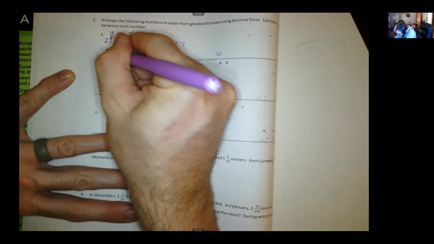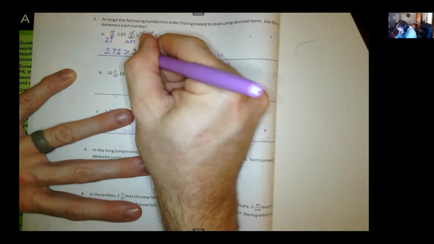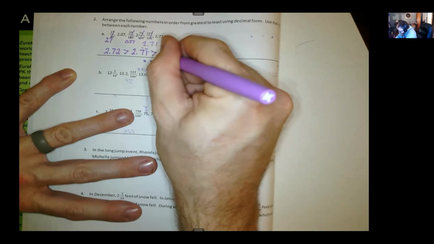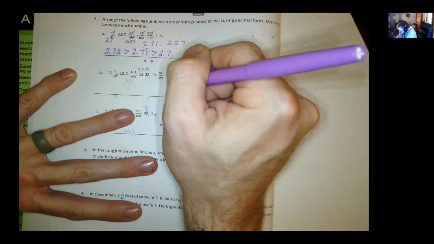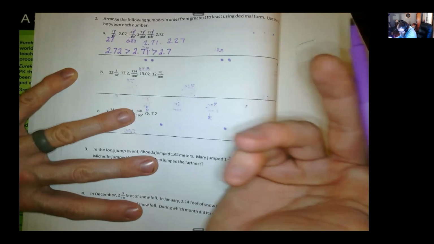So our first value is 2 and 72 hundredths. We're using the greater than symbol. Greater than 2 and 71 hundredths. Greater than 2 and 7/10, which you could also look at like 2 and 70 hundredths if it helps you to order them.